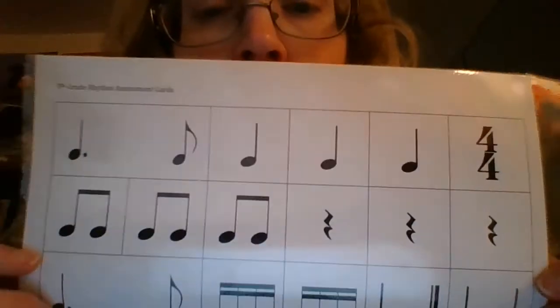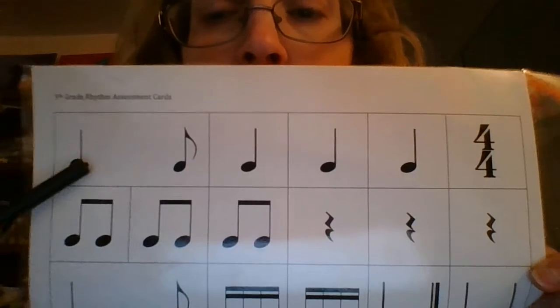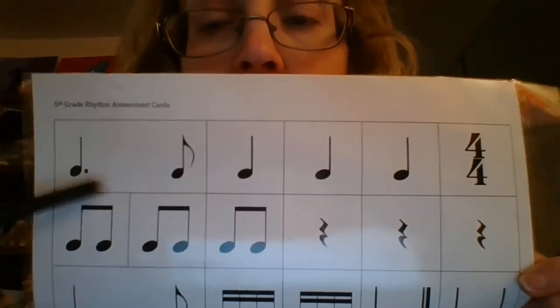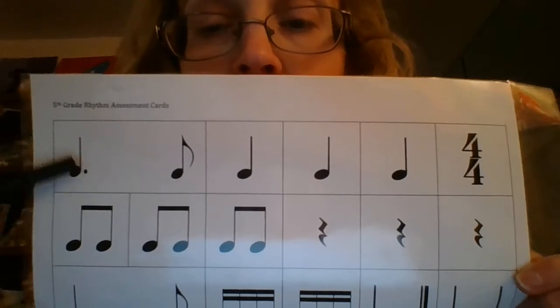I want to review with you, this is the 5th grade page. So this is the dotted quarter note with the eighth note, and these stay together. They go together like peas and carrots, like ketchup and fries. At least I like ketchup and fries.